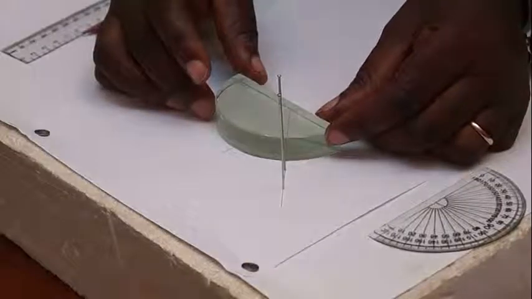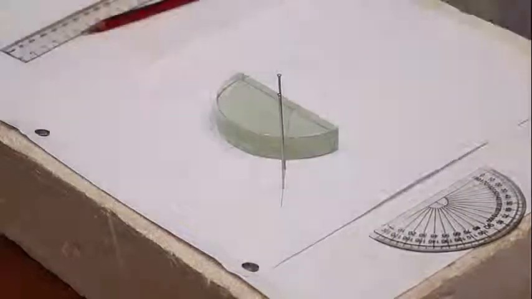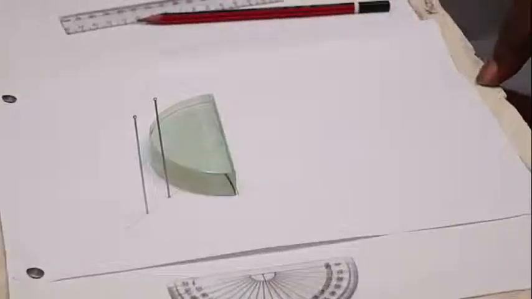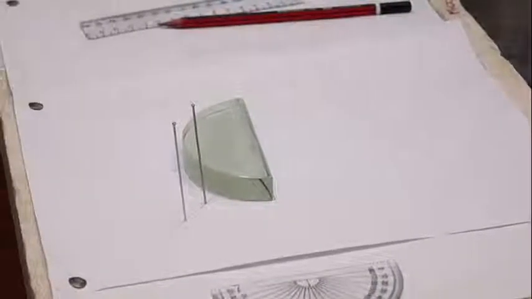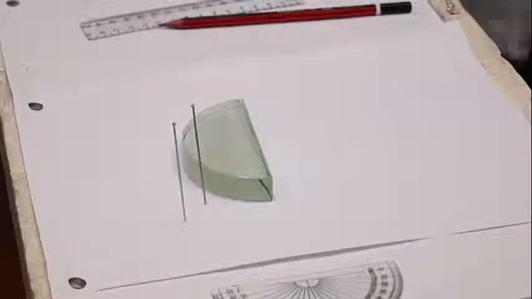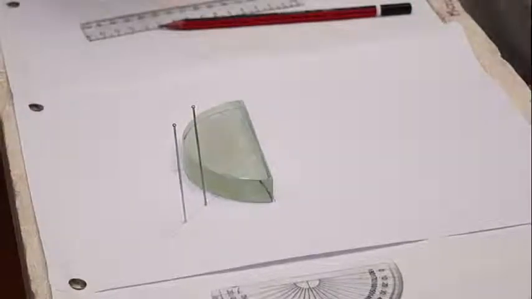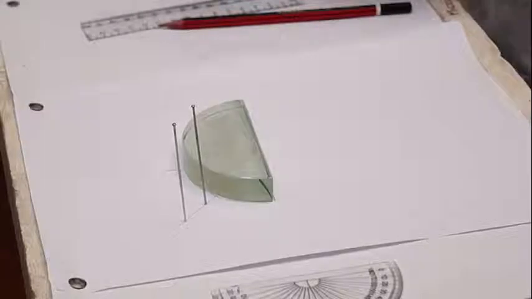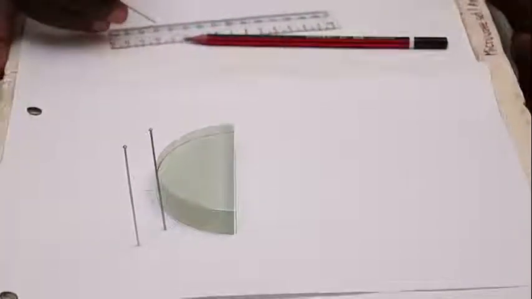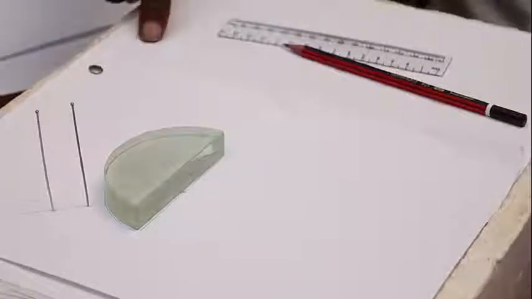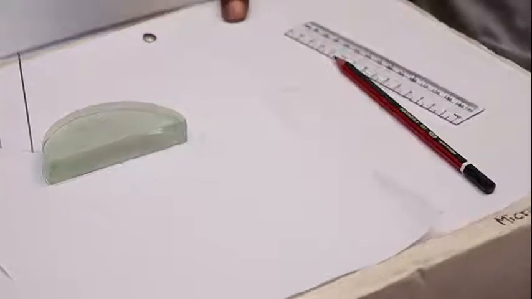On the opposite side, view through that prism so as to see the images of P1 and P2 inside it, and make sure the images will be in line with the pin which you are going to place.